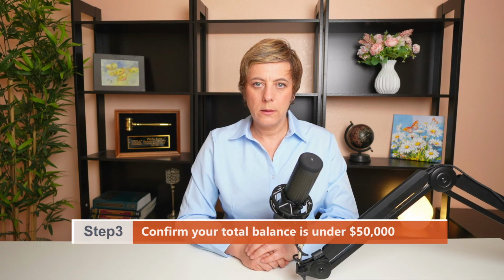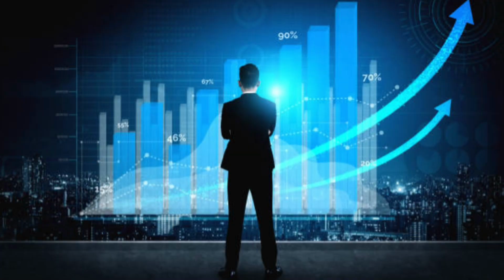Step 3. Confirm that your balance is under $50,000. The total balance includes the tax itself, penalties, and interest. Therefore, your total balance actually increases with every day. Moreover, the IRS sets up a payment plan for all the balances that you owe. They do not set up a separate payment plan for different balances.